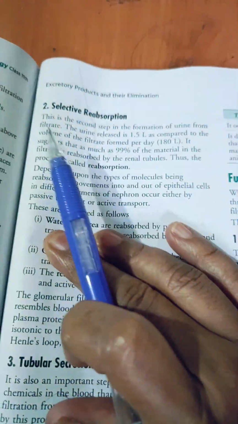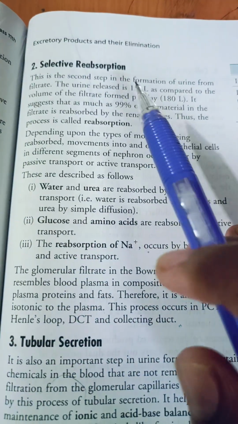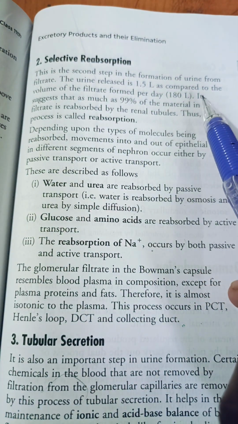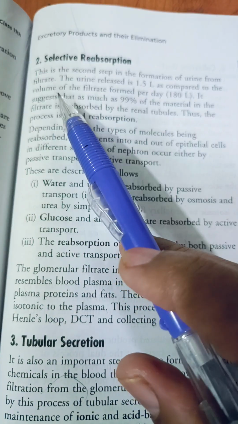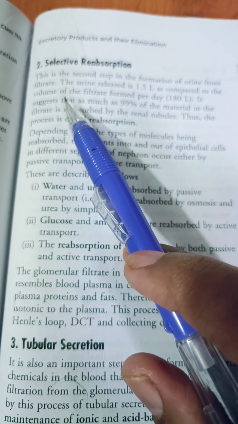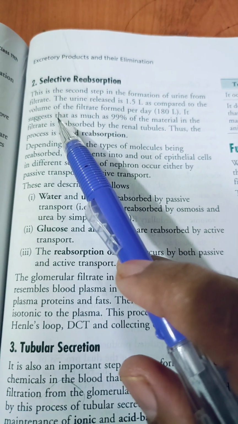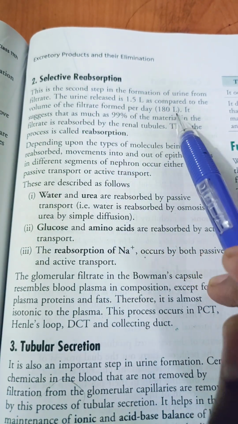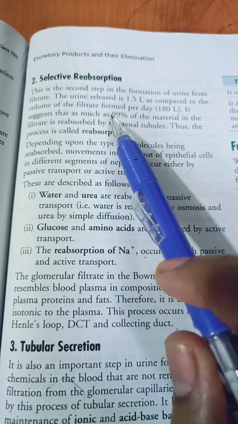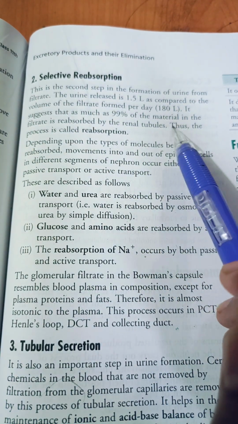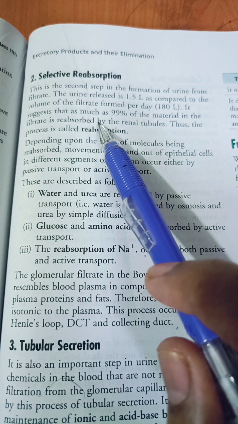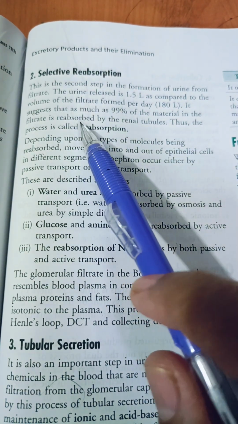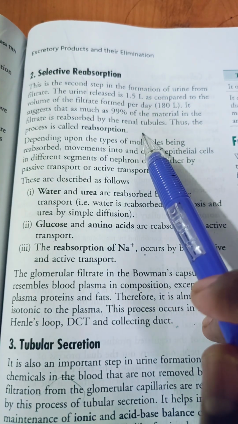Now after glomerular filtration, there is selective reabsorption. This is the second step in the formation of urine from filtrate. Now we have all the waste product filtrate, which contains water, all filtrates. The urine released is 1.5 liter as compared to the volume of the filtrate formed per day, 180 liter. It suggests that as much as 99% of the material in the filtrate is reabsorbed by the renal tubules.